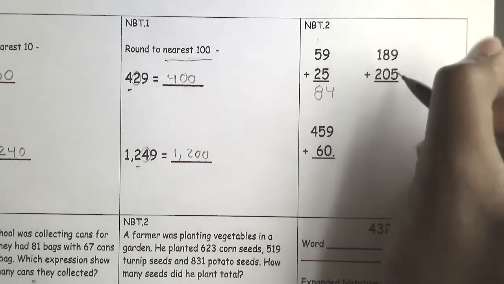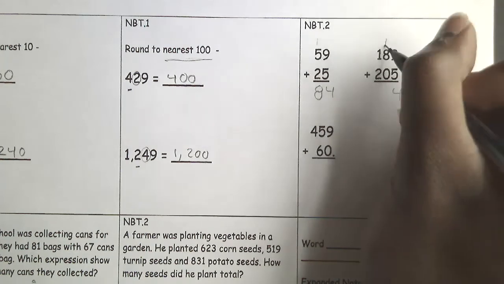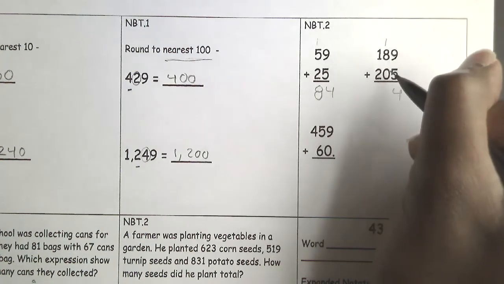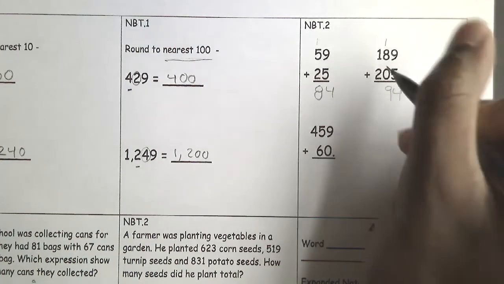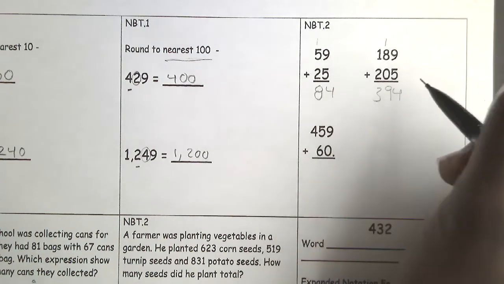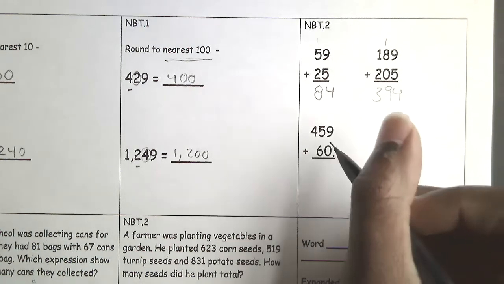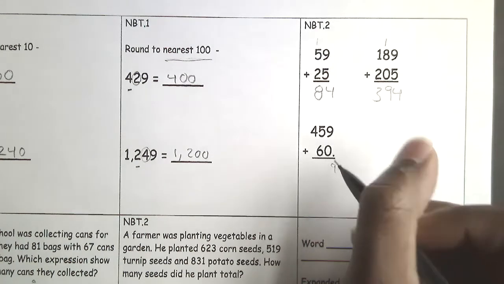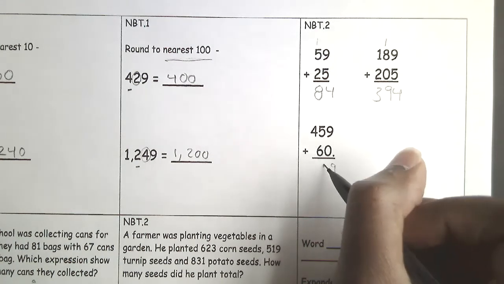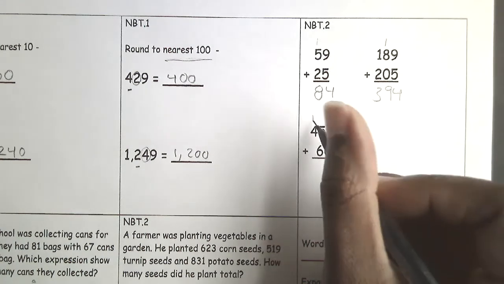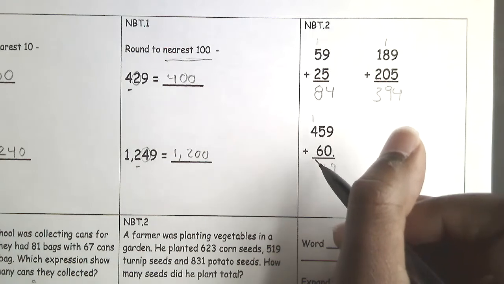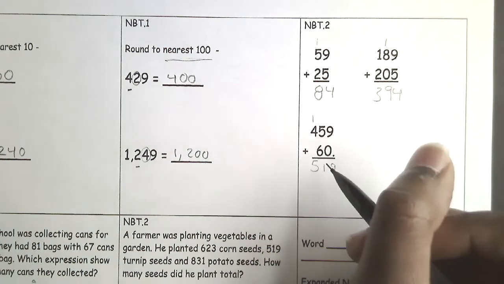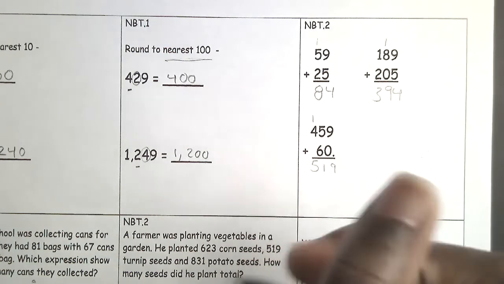Next question, we have 9 plus 5, put down your 4, carry your 1. 1 plus 8 equals 9, 9 plus 0 equals 9. 1 plus 2 equals 3, 394, okay? Last problem, here we are. 9 plus 0 equals 9. 5 plus 6, we know equals 11. Put down my 1, carry the other 1. 1 plus 4 equals 5. And we carry down that 5, and it's 519, okay?